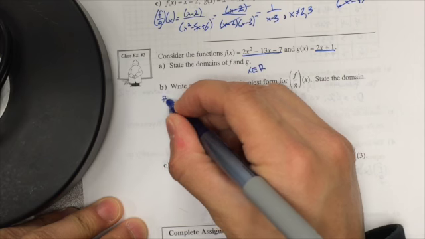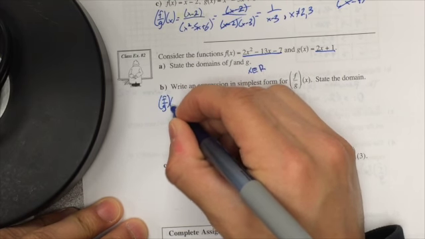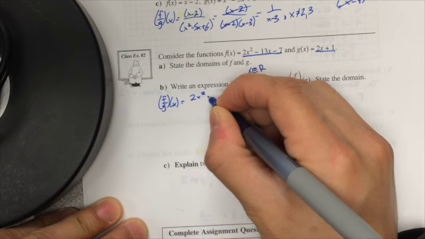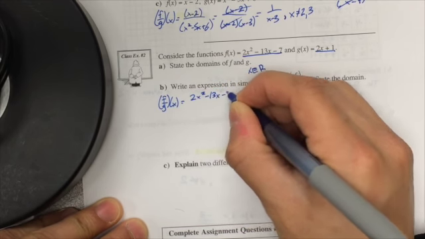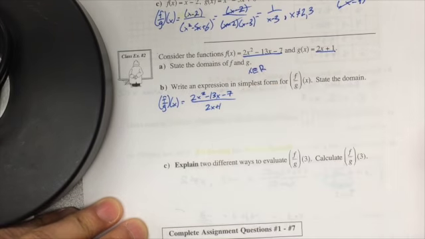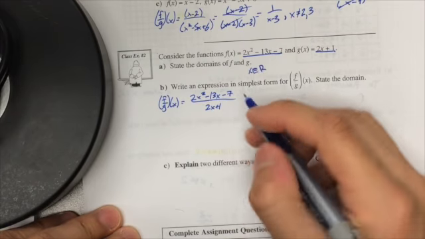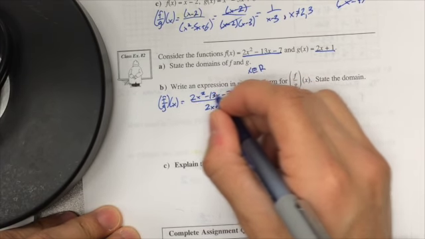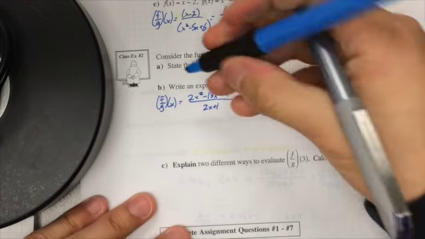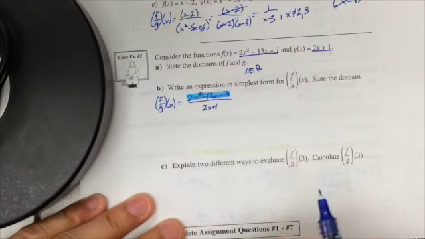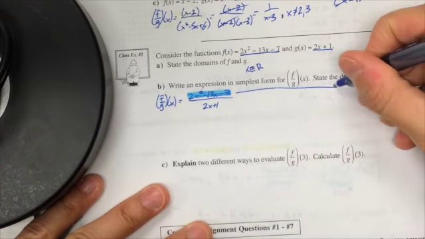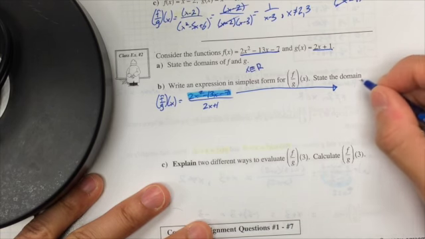Okay, so if I'm looking for f divided by g of x, I'm going to be using my function f first, so 2x squared minus 13x minus 7, and I'll have to divide that by 2x plus 1. Well, if I look at my 2x squared minus 13x minus 7, this is something where I will need to use factoring, so I'm going to bring it over here to factor it.